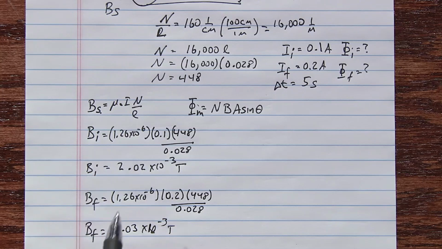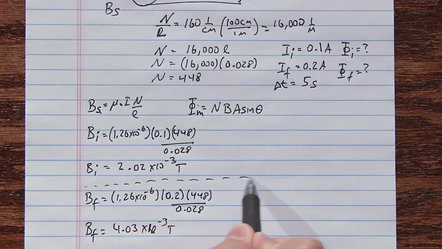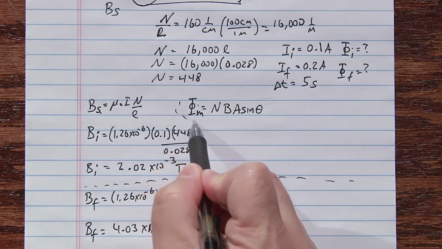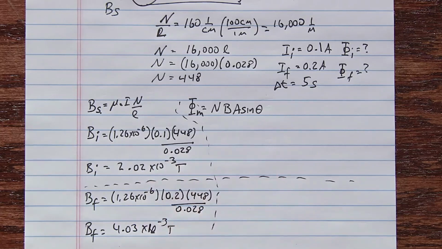Okay, so we've calculated the initial and the final magnetic field. Let's calculate the initial and the final magnetic flux.